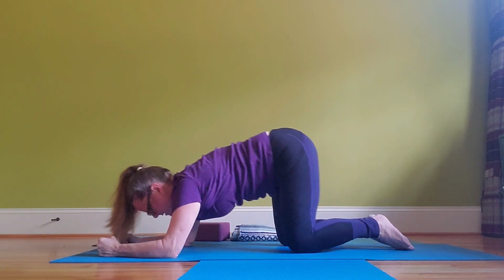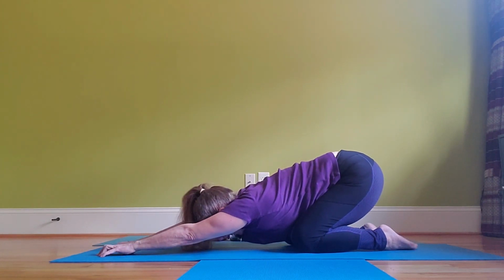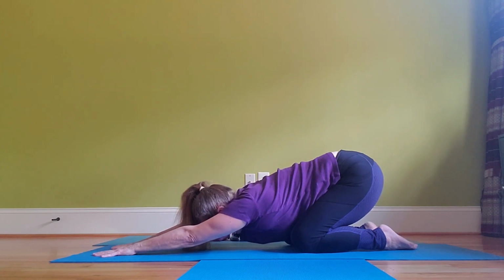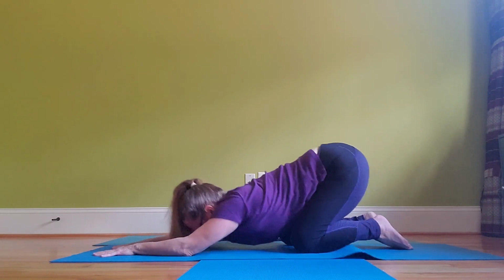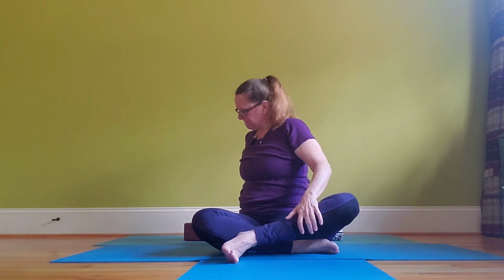Bringing the knees down, take a child's pose. So let the buttocks go back over the heels, extending the arms out. Take a break. Take a breath. And if you want to do more of those, if that feels like something that resonates with you, feel free. We're only going to do one today. But we're going to do a full cat-cow routine now.